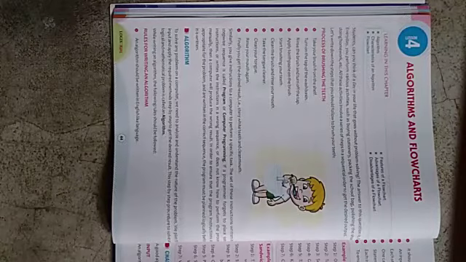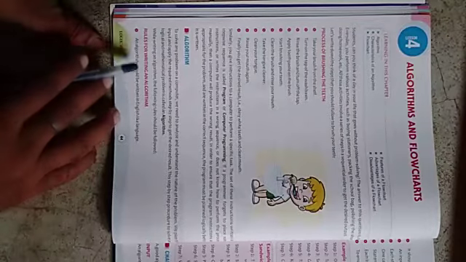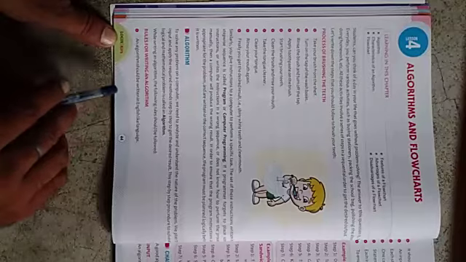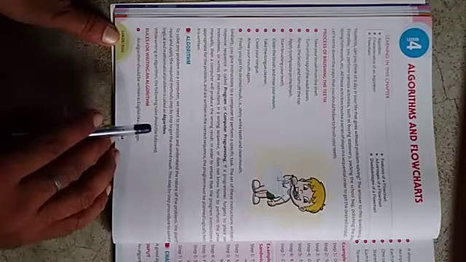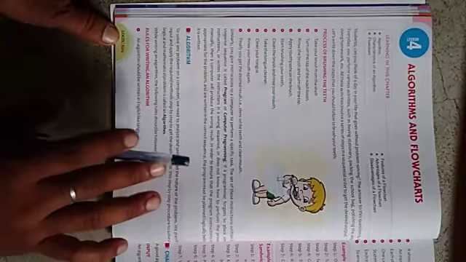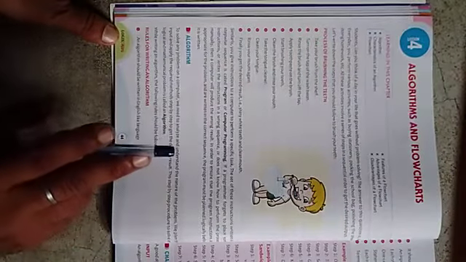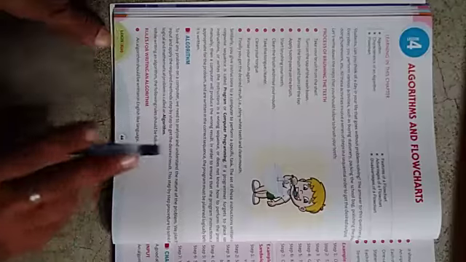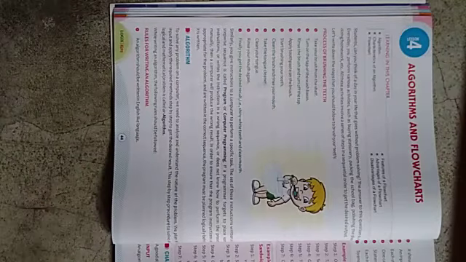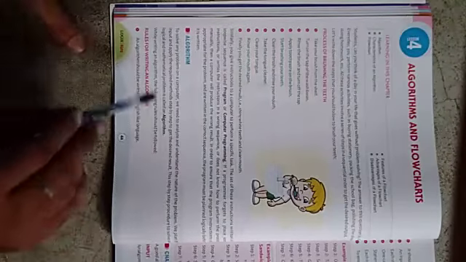Today we are going to discuss the rules for writing an algorithm. What are the rules to write an algorithm, and what is an algorithm? An algorithm is nothing but the planning before processing the program. Before processing the program, we make a plan, and that plan is known as an algorithm.